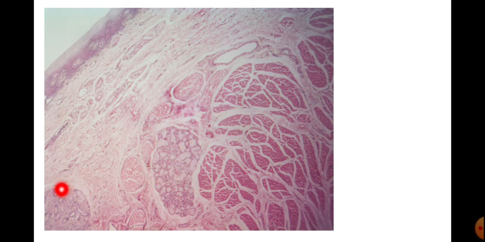Here again the labial salivary glands are there. This is the connective tissue. Now deep to this, these layers present here are the muscles. These muscles are transversely cut here. Okay, so we have seen the lip.